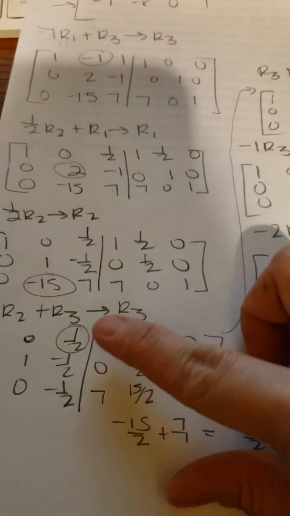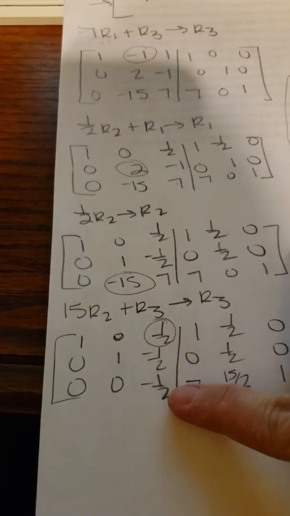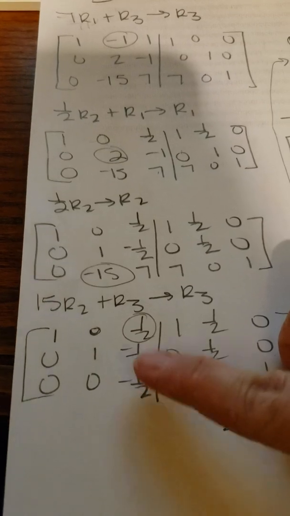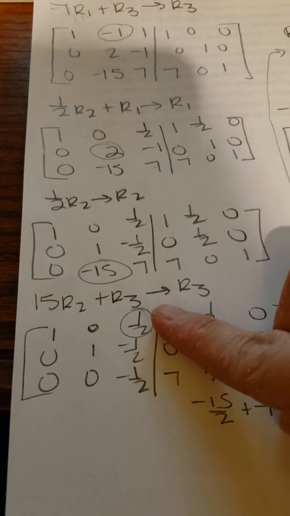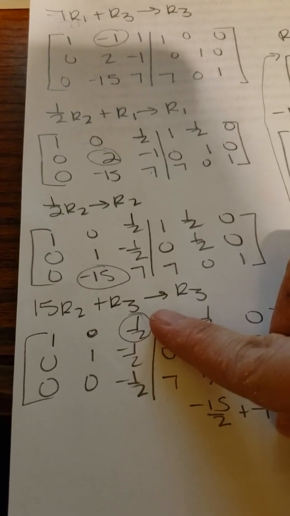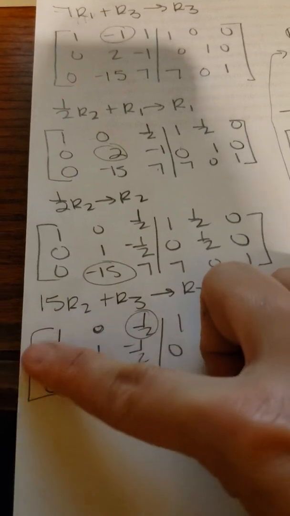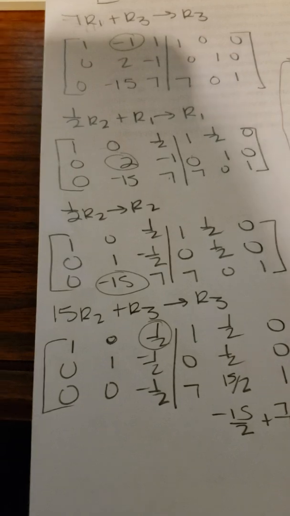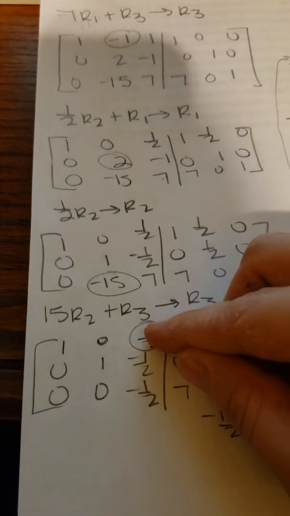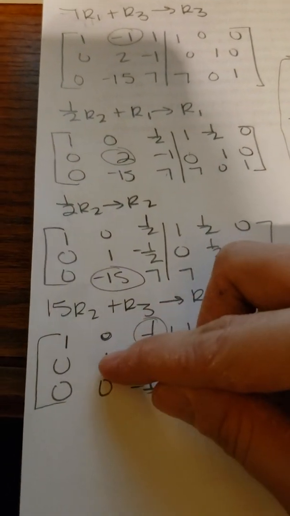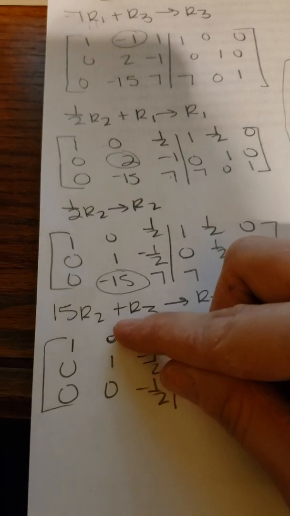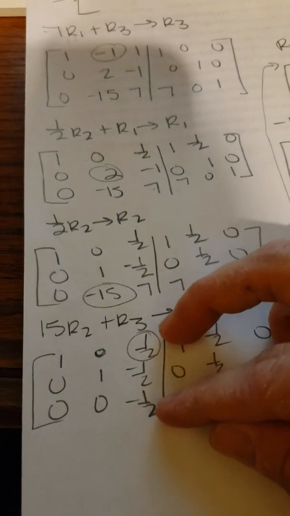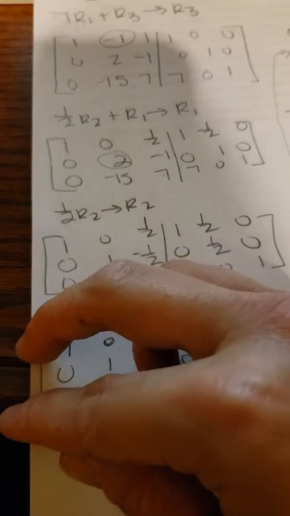Let me backtrack and show you. I went down to row 3. I could have technically used either one of these -1/2 and added it to positive 1/2 to get 0, but I knew that I didn't want to mess up any of this previous stuff, okay? So, for example, if I decided I'm going to add row 2 and row 1 to get a new row 1, I would mess that 0 up. So I bumped all the way down to row 3. I'm going to add these two together, or across the board really.